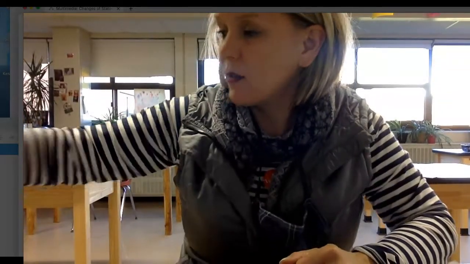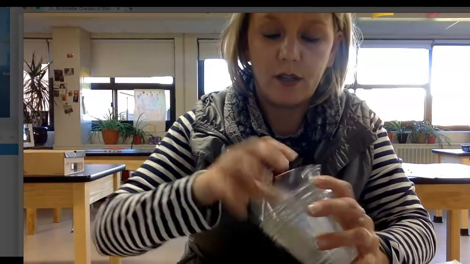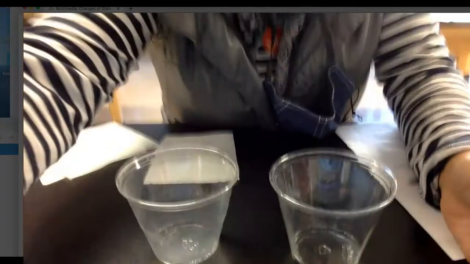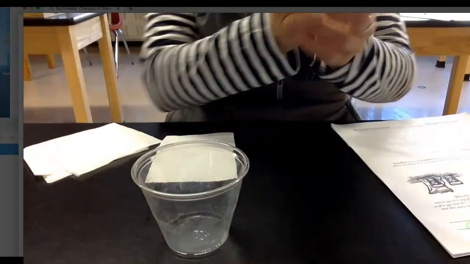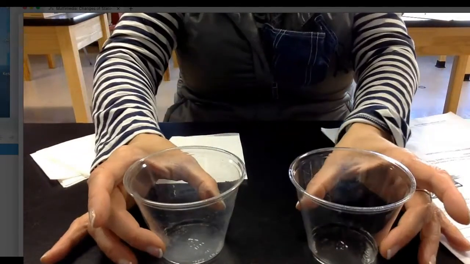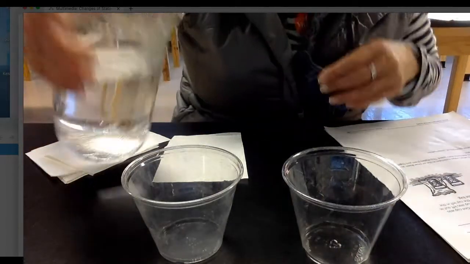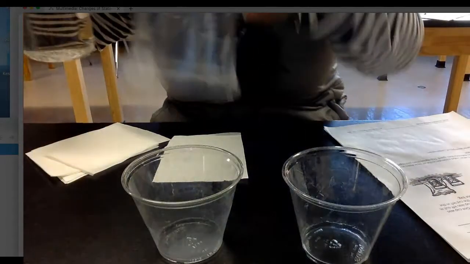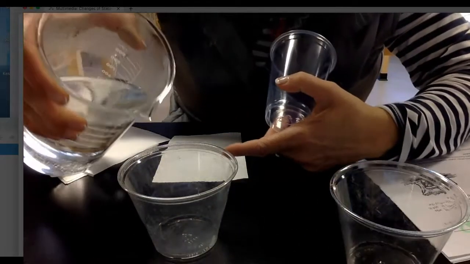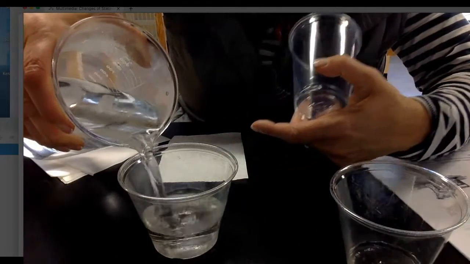Another experiment that I want to do today to show you is I'm going to put some hot water into 2 cups here. This has some funkiness on it from past labs. I'll put some warm water into both of these cups, and then I'll just start with 1 cup.